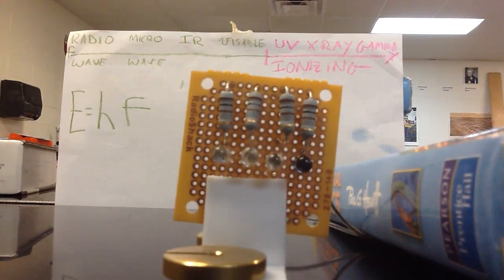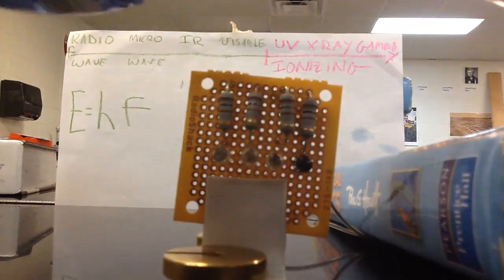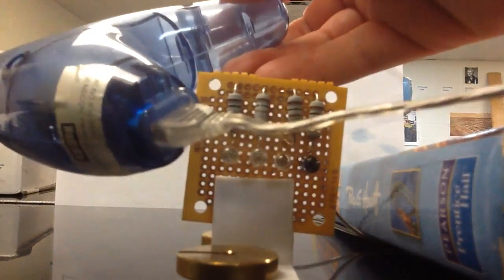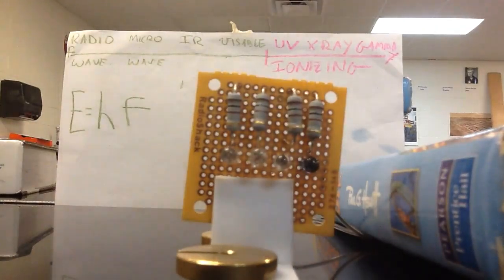So I have this all hooked up to one of those hand crank generators. It's the kind we had when we were talking about electricity and magnetism. And as I spin it, you'll hear it go faster and faster. So I'm going to start out really slowly. And you can see we get flashes in the IR one and flashes in the red one.